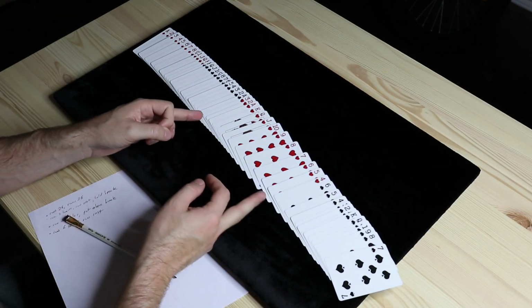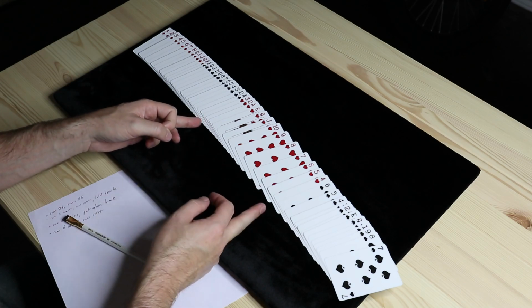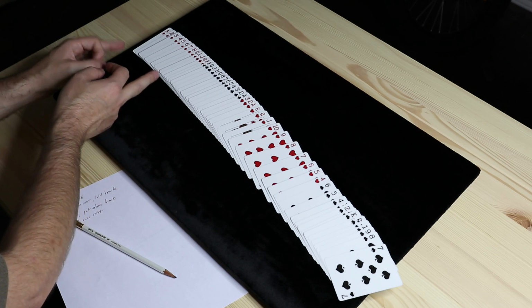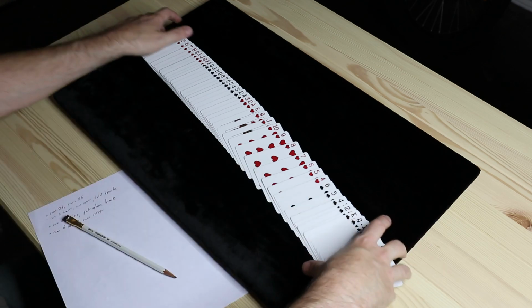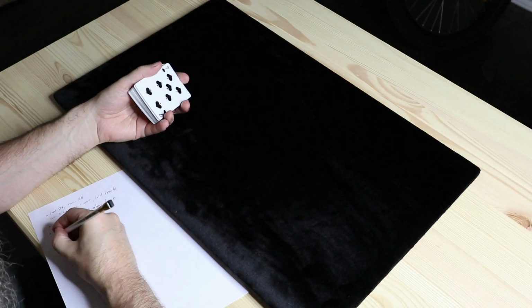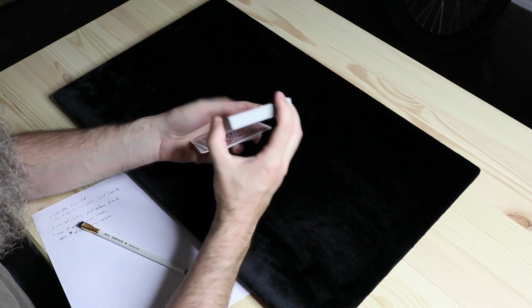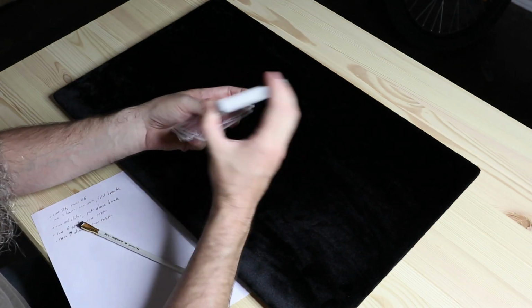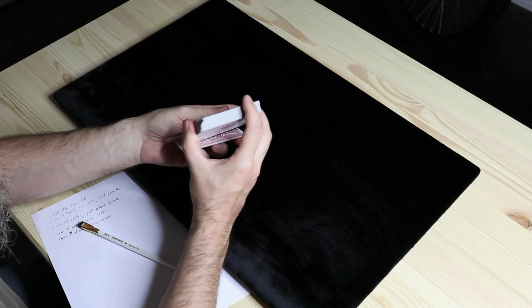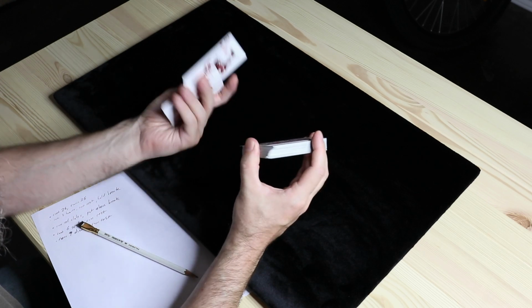King to ace. 3 to 4. 6 to 7. We want this to be 9 to 10. So diamonds, we're going to run 9 diamonds, then run the rest. Ace, 2, 3, 4, 5, 6, 7, 8, 9. To the bottom. 10, jack, queen, king.